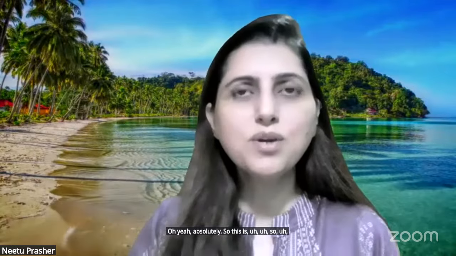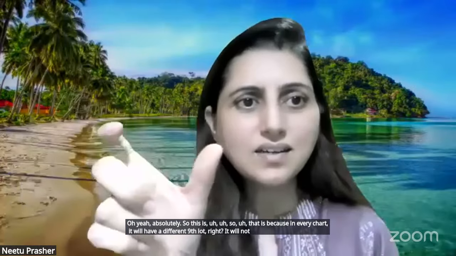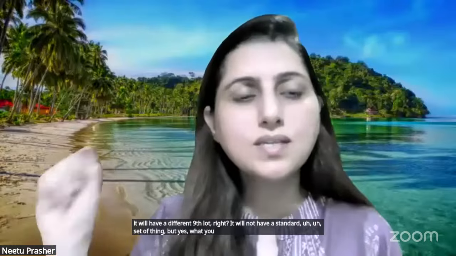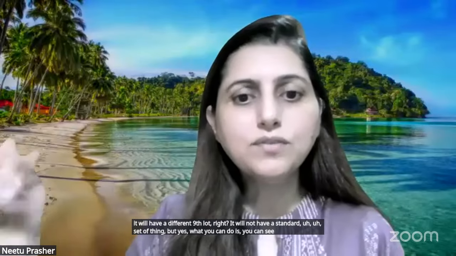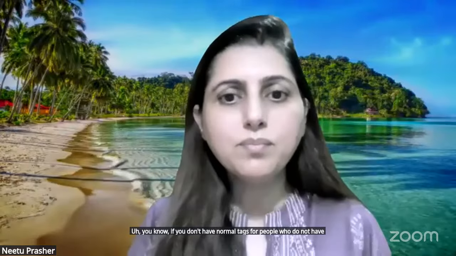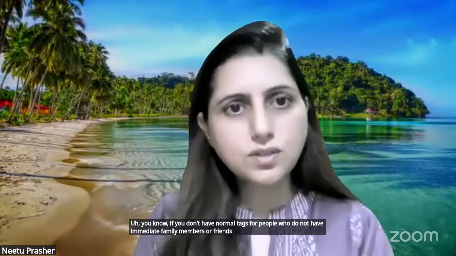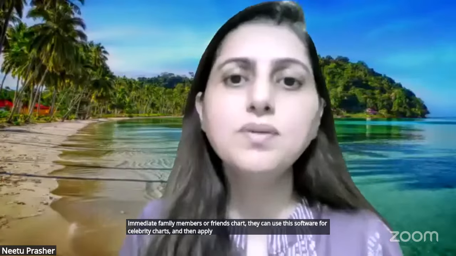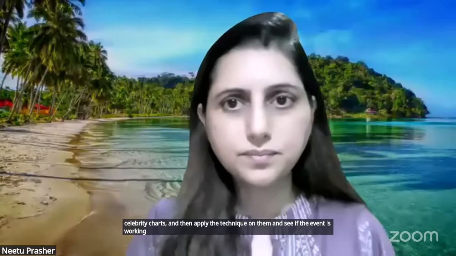Yeah, absolutely. That is because every chart will have a different ninth lord, right? It will not have a standard set of things. But yes, what you can do is, if you don't have normal charts, for people who do not have immediate family members' or friends' charts, they can use this software for celebrity charts and then apply the technique on them and see if the event is working or not.